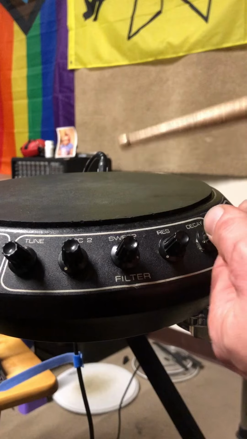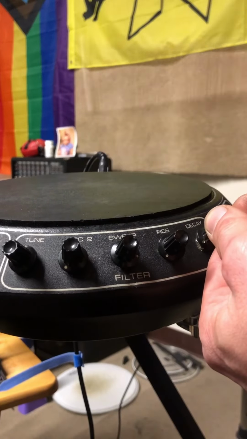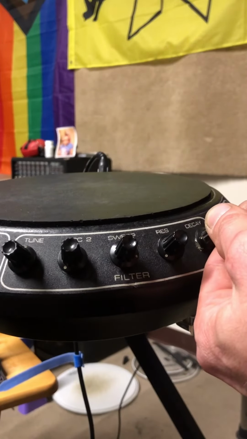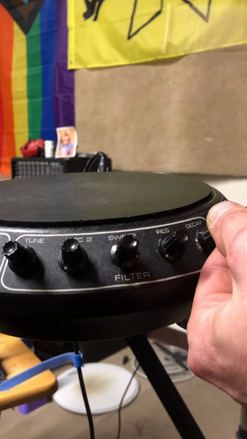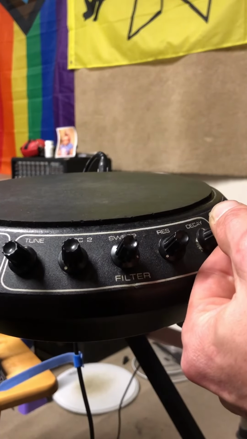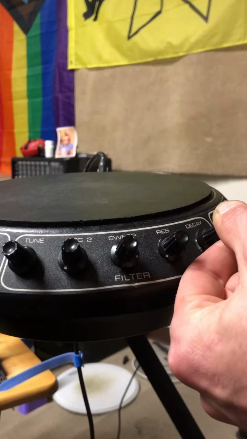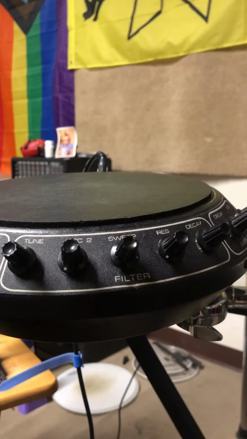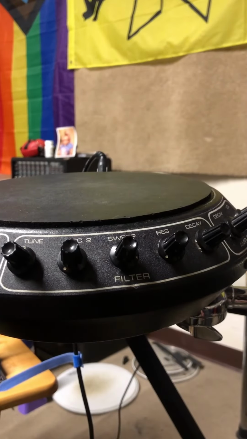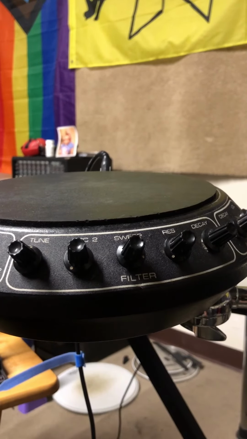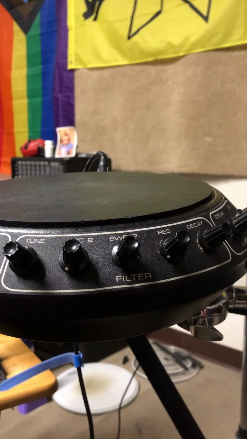So if we turn our decay up, we get a longer sweep of the filter.